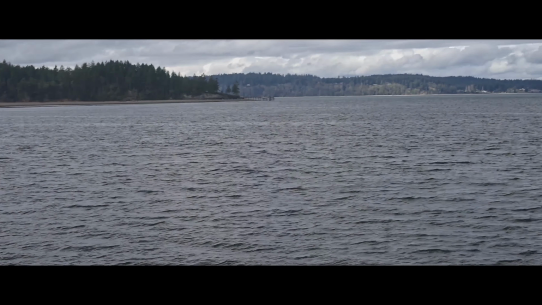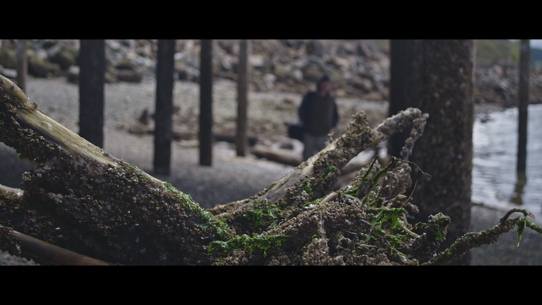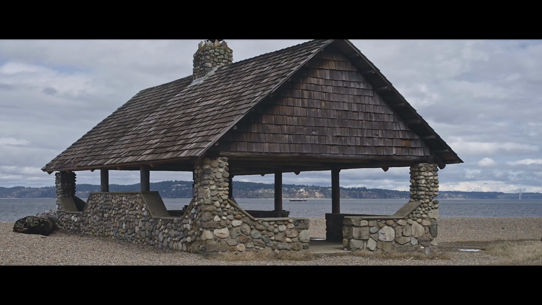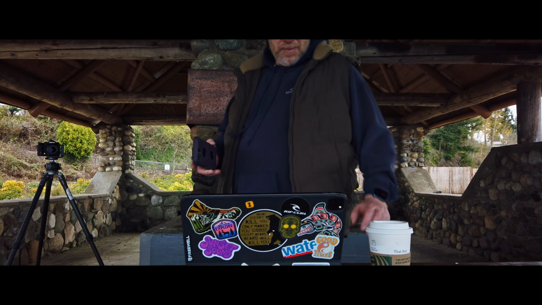So I thought I would take a few minutes, come down to my local beach here in the neighborhood, and just talk to you about these images and what I like and what I think makes them special. And I'll give you some technical information too, but let's see what we can look at here. So come along.